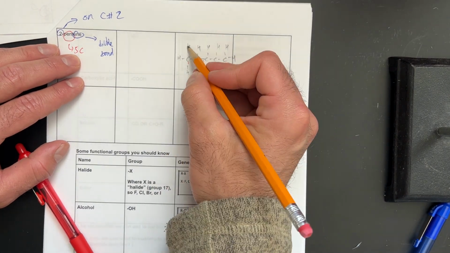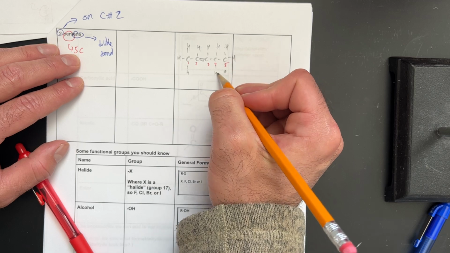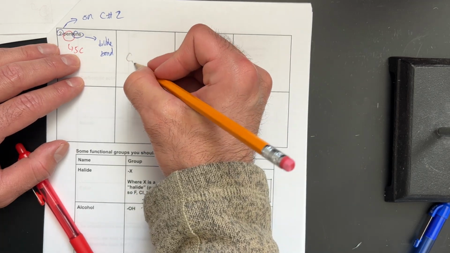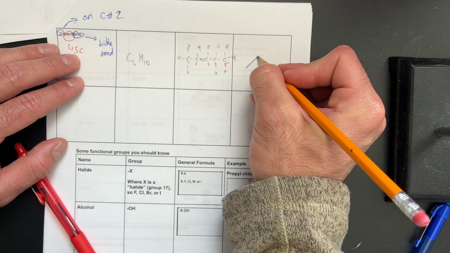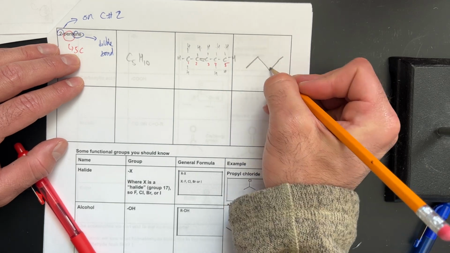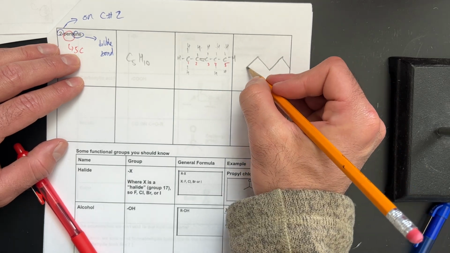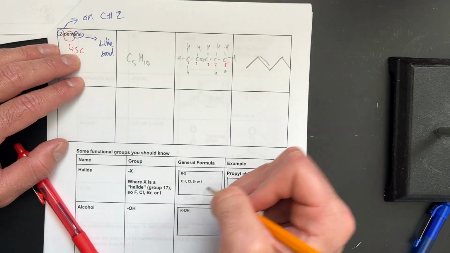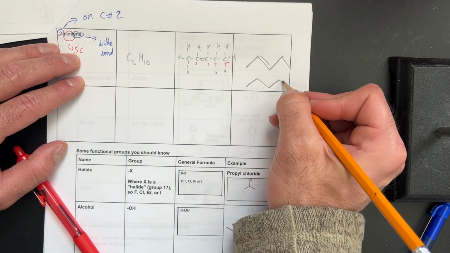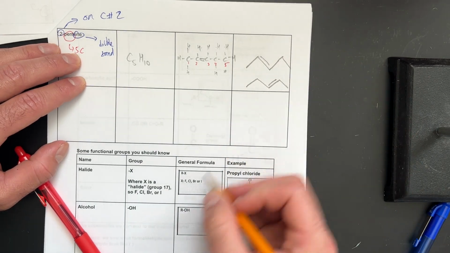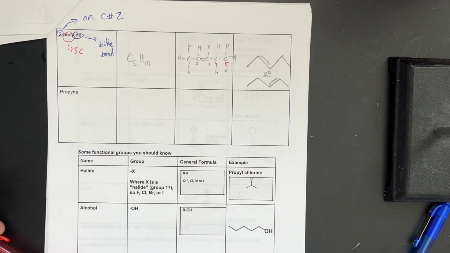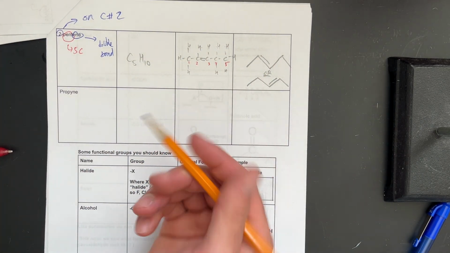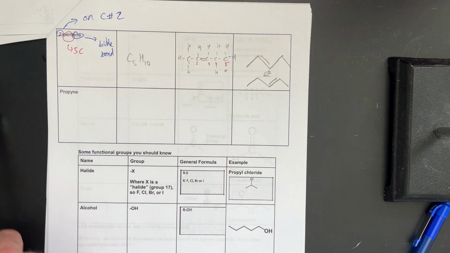What's the formula here? 1, 2, 3, 4, 5, 6, 7, 8, 9, 10. So we have C5H10. And so what this looks like is 1, 2, 3, 1, 2, 3, 4, 5. And we're gonna put the double bond here. We could also draw it out like this, either way. I could have drawn it out here in that way too, but I think you guys are getting the point. Don't want to bore you.